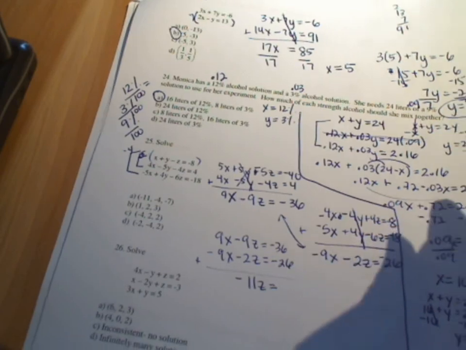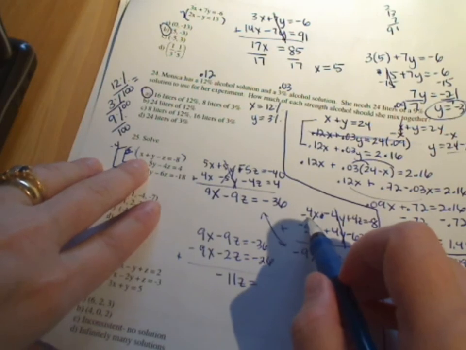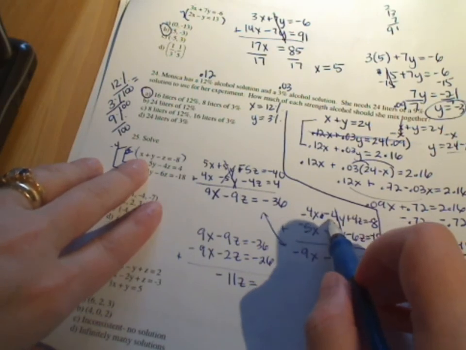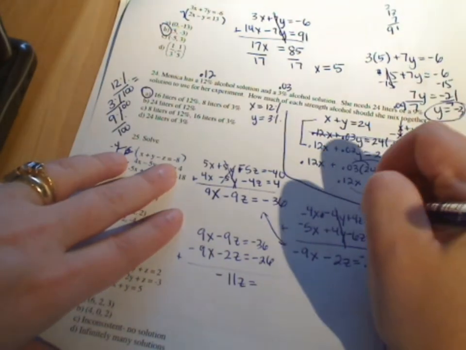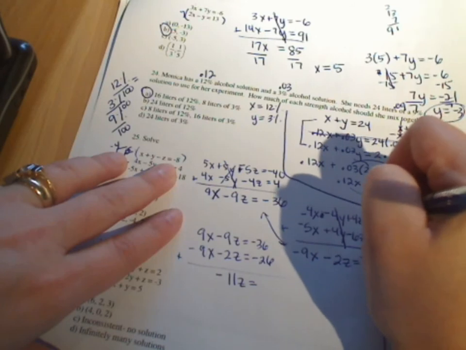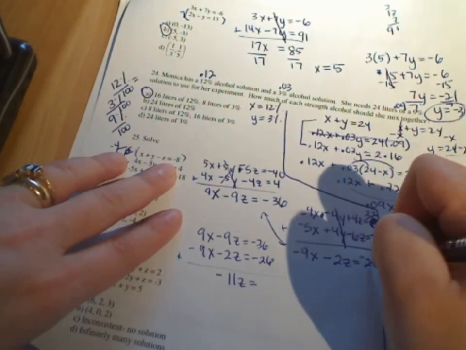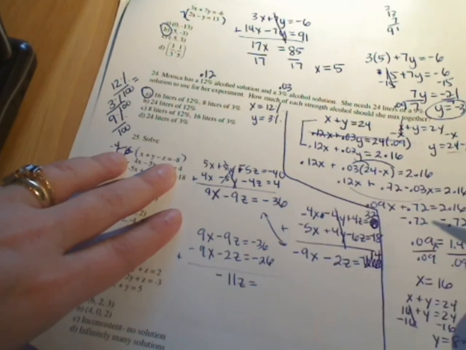I just realized I did something. Hold on. When I went back to distributing here, I did negative 4x minus 4y plus 4z. I didn't distribute it to that negative 8. Oh boy. So that makes 32 here. So this makes 14 when you add these up.